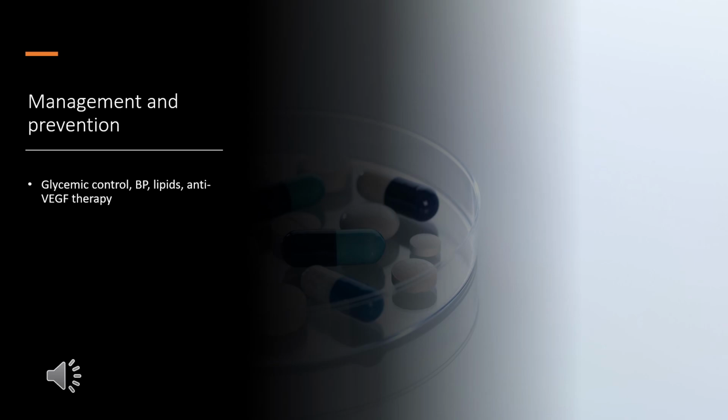If eye changes are found, treatments may include injections into the eye to stop the abnormal blood vessels, or laser treatment to prevent bleeding, or in severe cases, surgery may be considered. When diabetic retinopathy is detected early and treated promptly, serious vision loss can often be prevented.